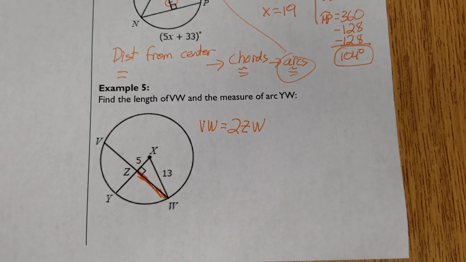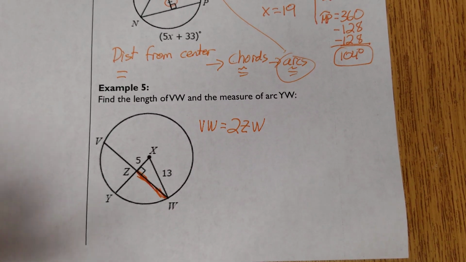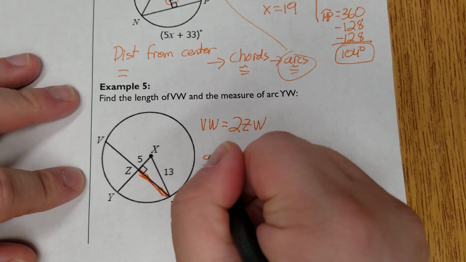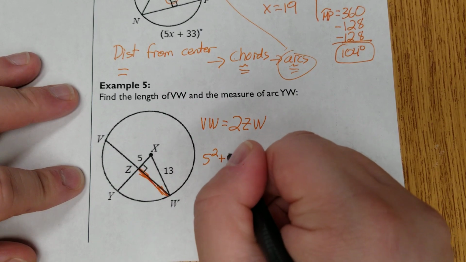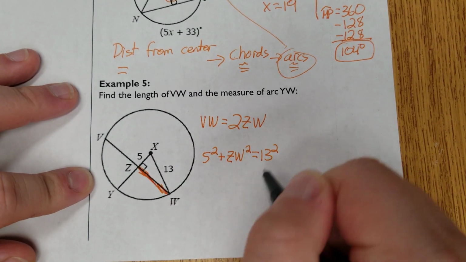As you've seen in previous sections, a lot of trigonometry, Pythagorean theorem problems, whatnot, hide within circle questions quite often. So we'll build ourselves the Pythagorean theorem here. 5 squared plus the length of ZW squared should be equal to 13 squared.